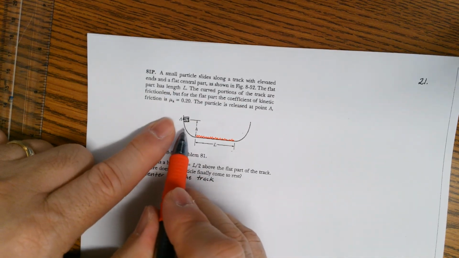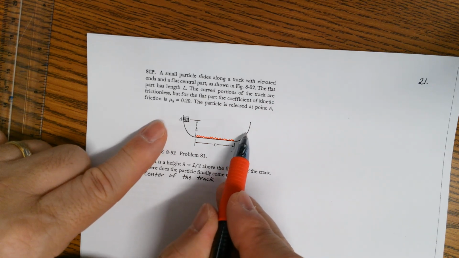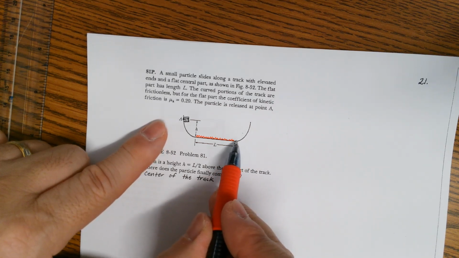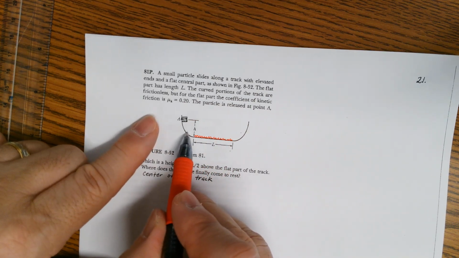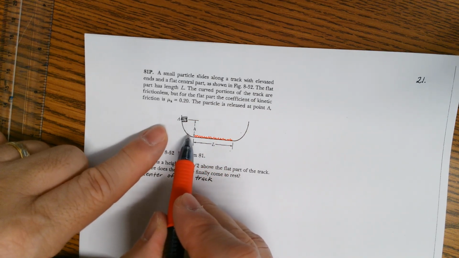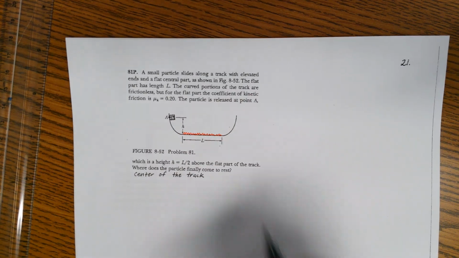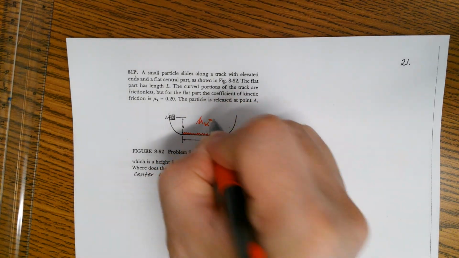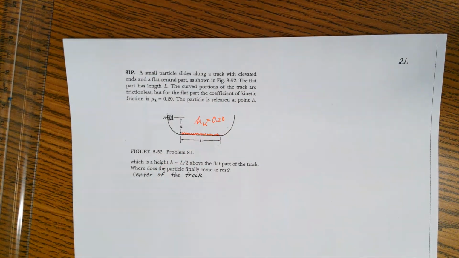So this thing's going to slide down, and then slow down, and maybe go up to maybe here. And then it's going to slide back down, and then slow down, maybe get up to here. And then it's going to slide down, and then slow down, stop somewhere. We don't know where it's going to stop. All right. So we definitely know there's mu sub k happening at this part, which is 0.20.